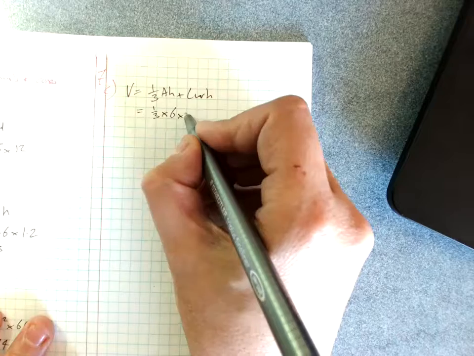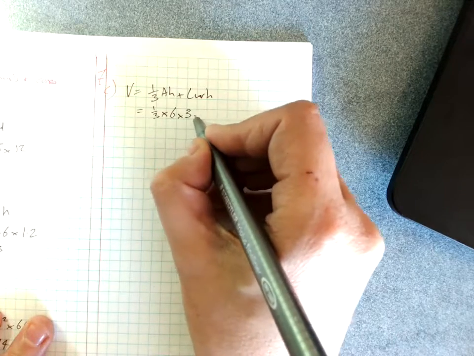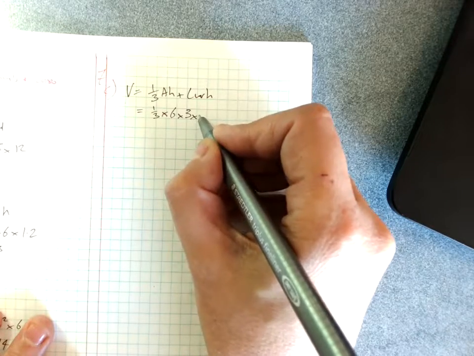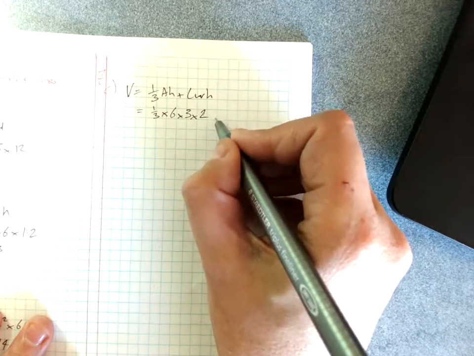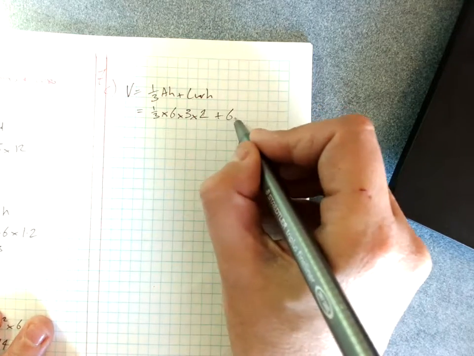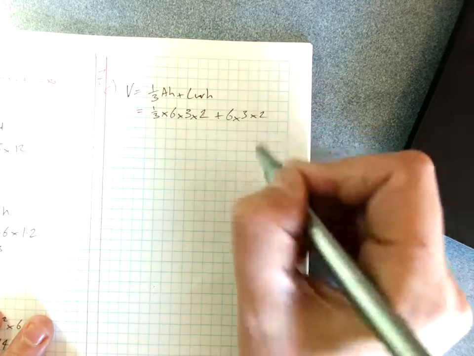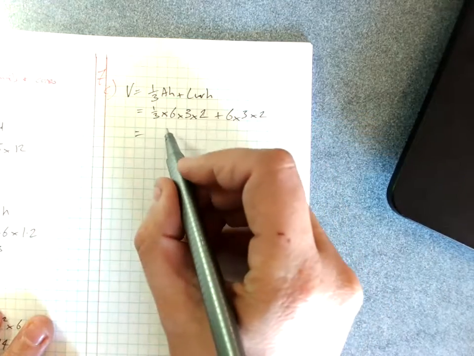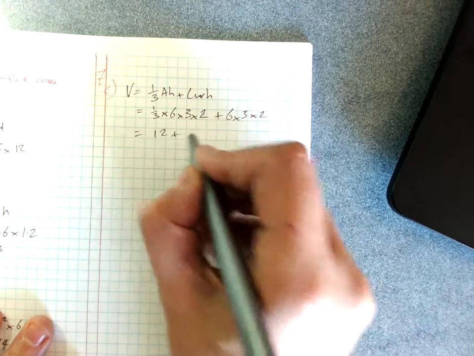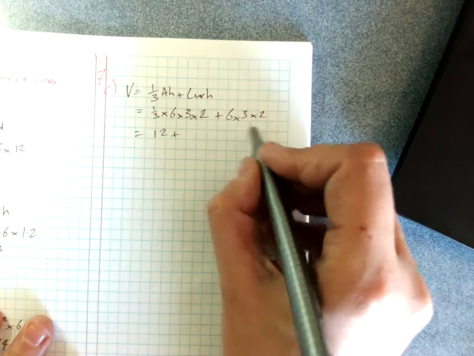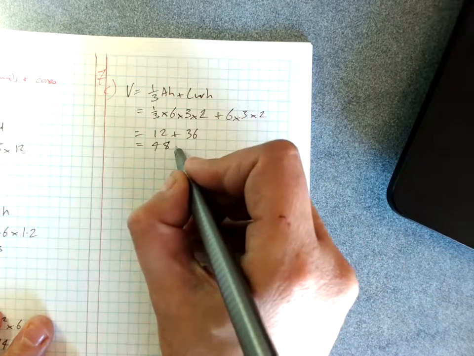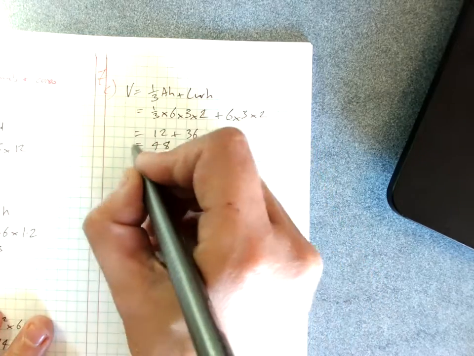So that's 6 by 3 for the area. The height is 4 minus 2, which is 2. There we go, that's a little tricky. And then length times width times height. It's 12 plus 6 times 6 is 36, 48 meters cubed. That's our volume.